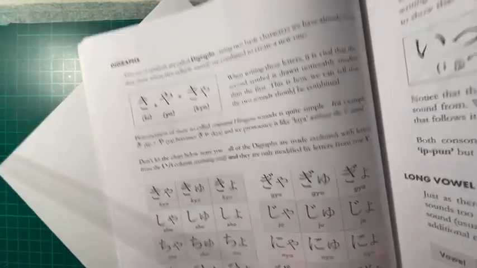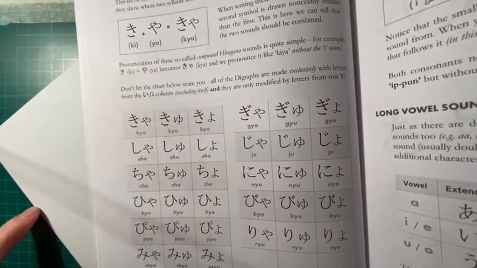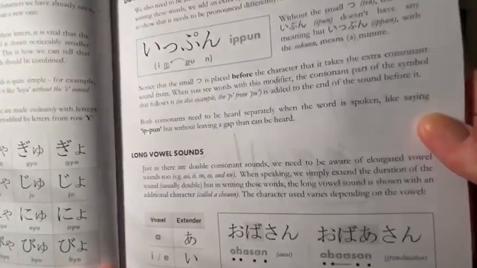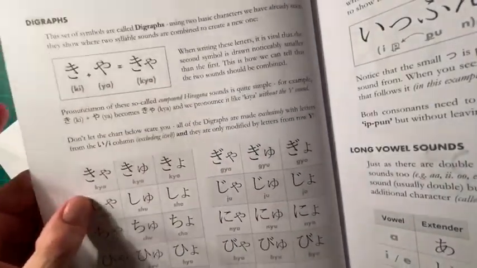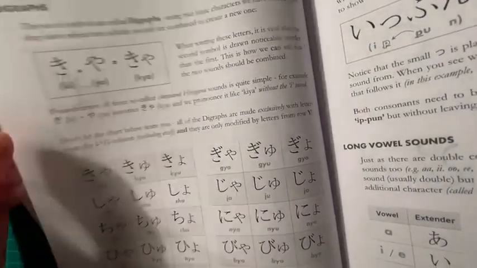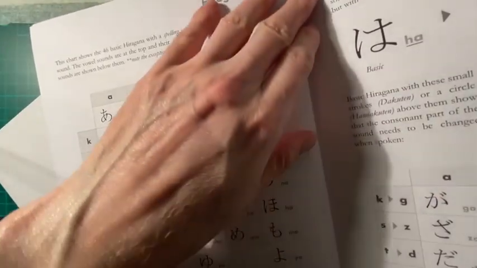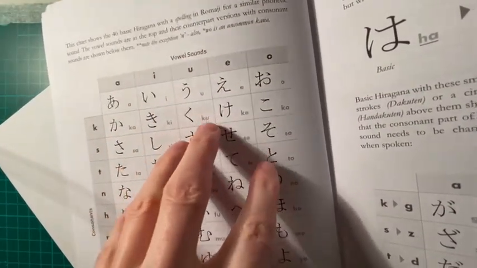That's what digraphs are. What it won't teach you is the combination of those. It doesn't give you the stroke order for the digraphs or the diacritics, but it does for the 46 symbols.